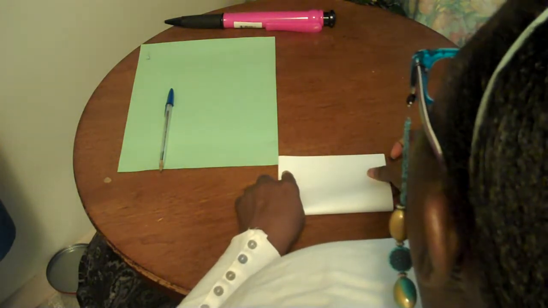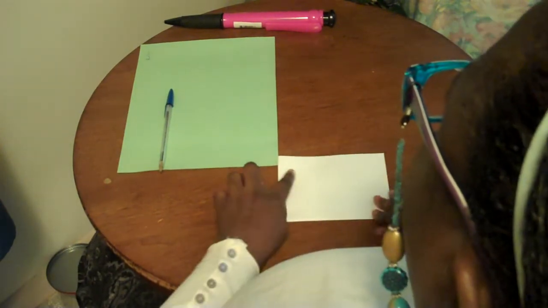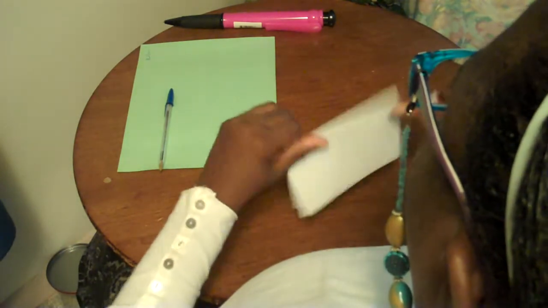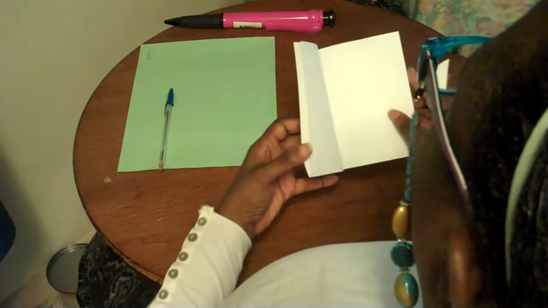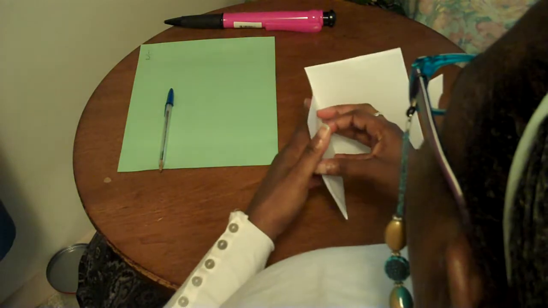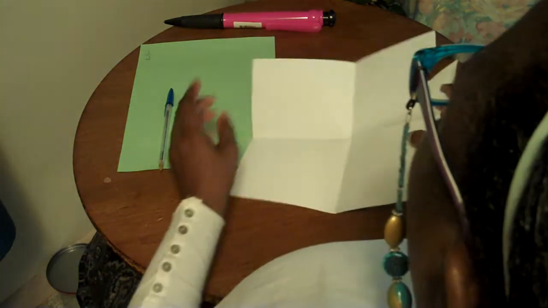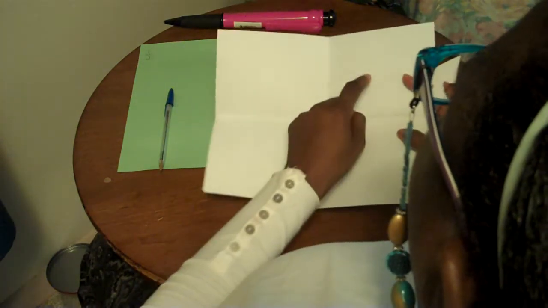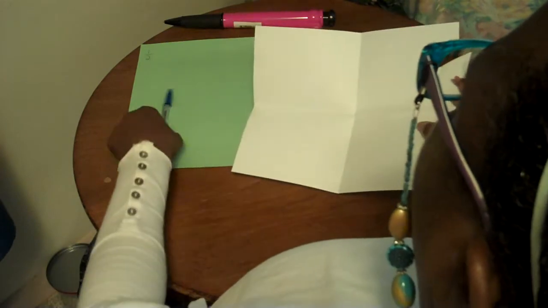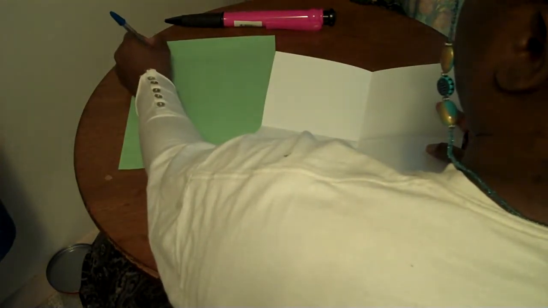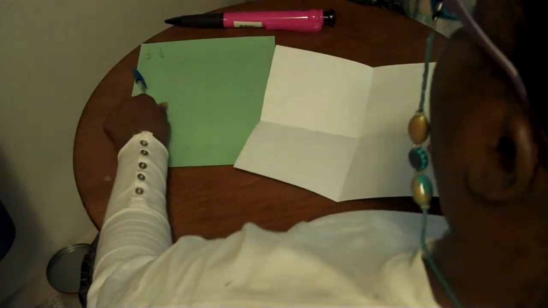One piece of paper, you fold it again. It changes into 1/4. See? One piece of paper, 4 slots, 1/4.